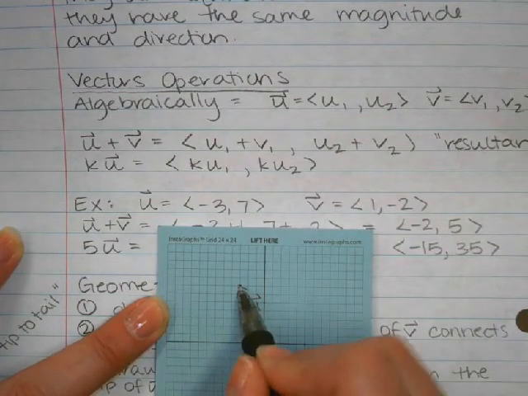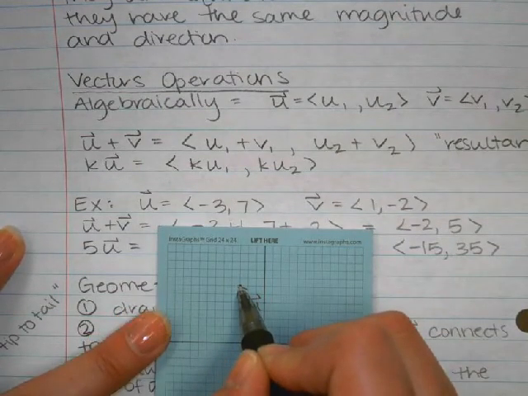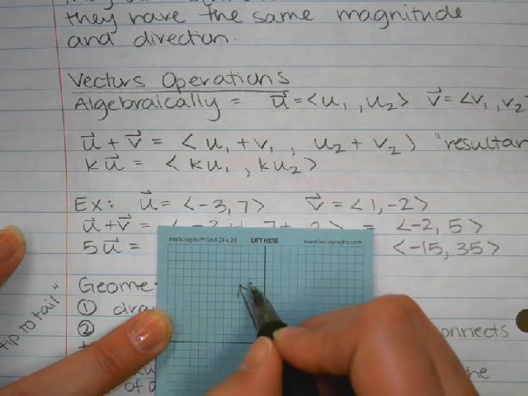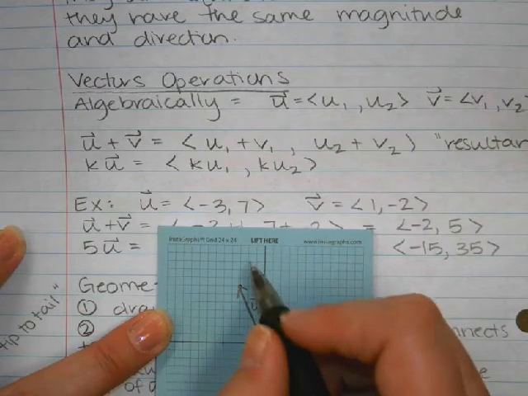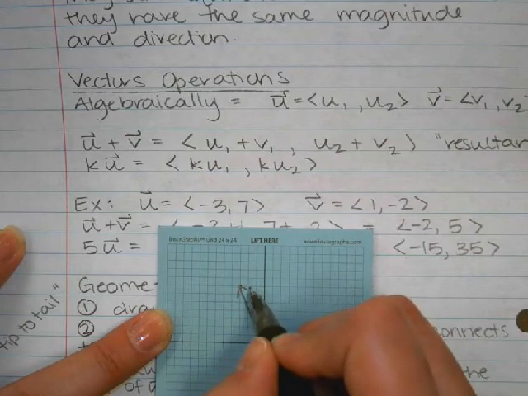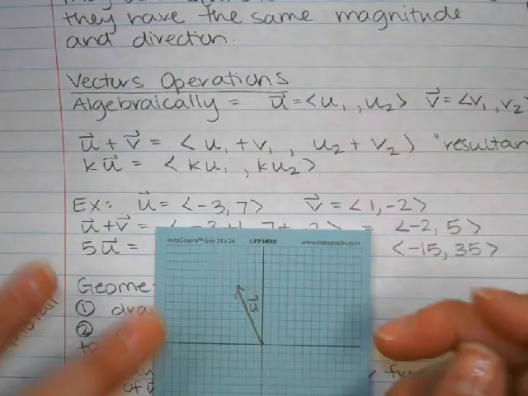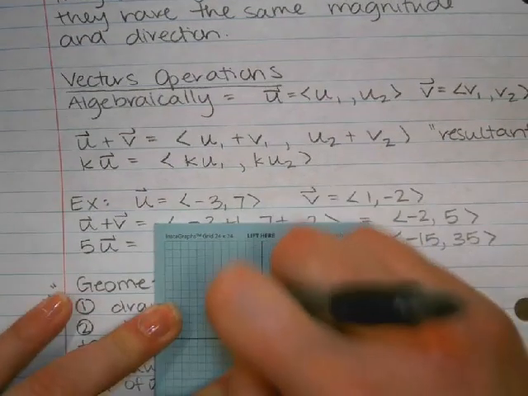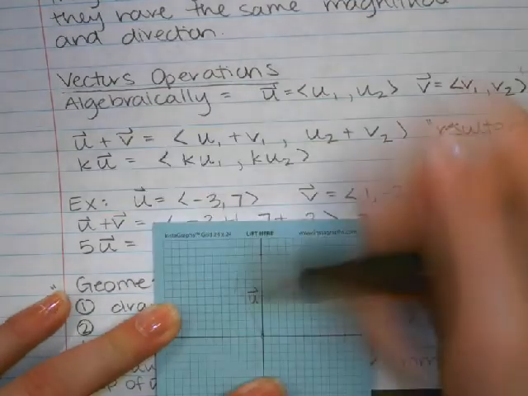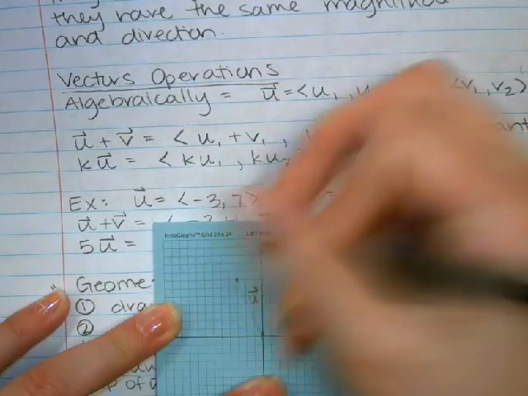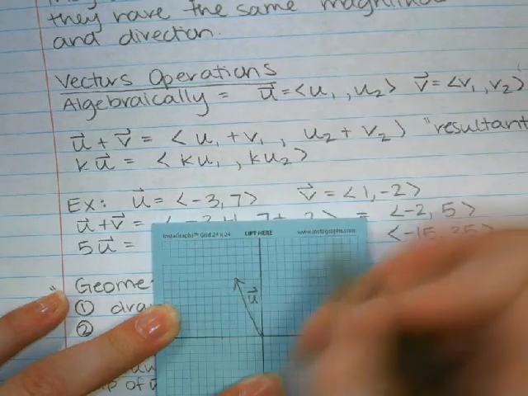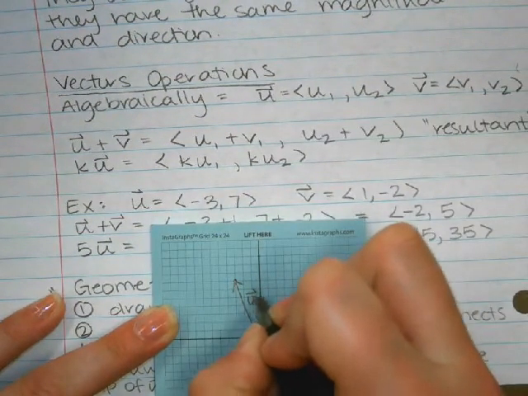Then from here, I draw vector v. And vector v was right 1, down 2. So I'm going to go to the right 1. Ooh, that's a terrible one to draw. Maybe I'm not going to draw it. I'm going to make up a new problem. I'm sorry, we could have done that problem, but it would have been hard to see.